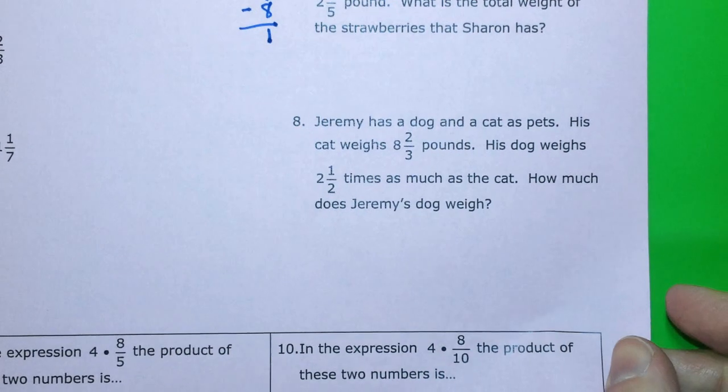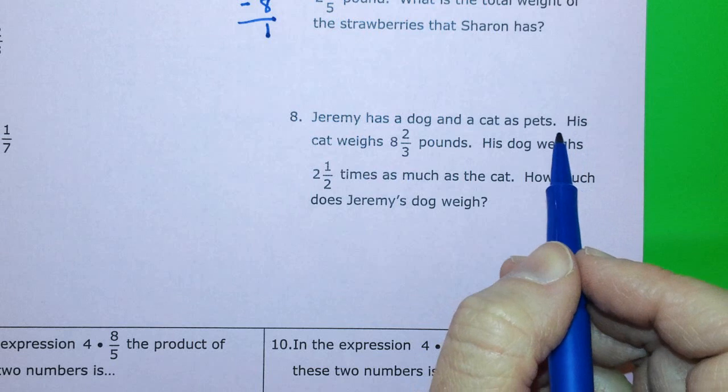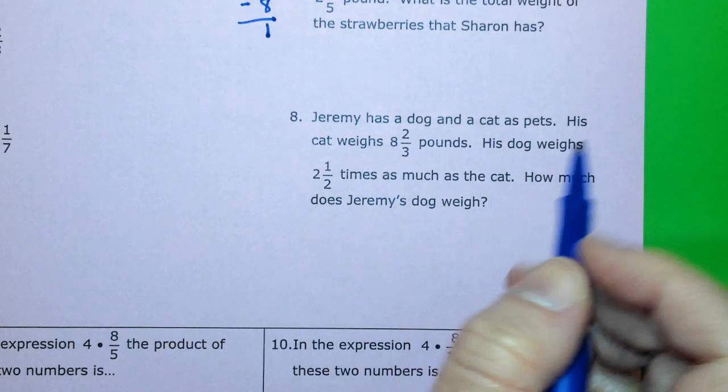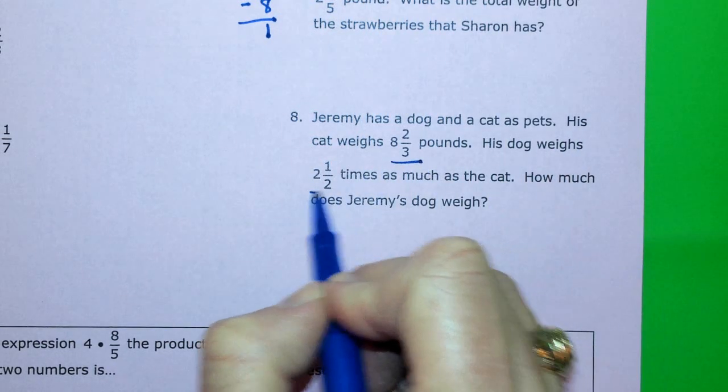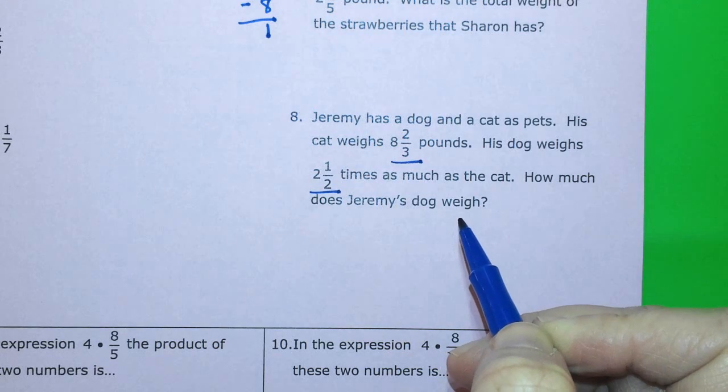So now let's look at one of our word problems on this paper. Let's look at question number 8. Jeremy has a dog and a cat as pets. His cat weighs 8 2/3 pounds. His dog weighs 2 1/2 times as much as his cat. So how much does his dog weigh?